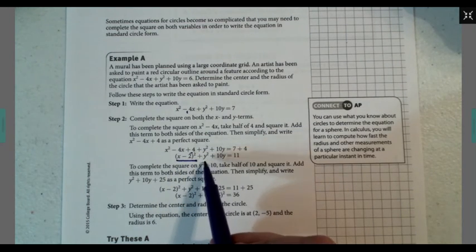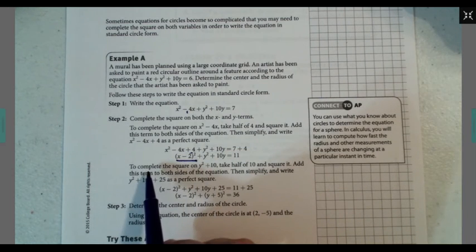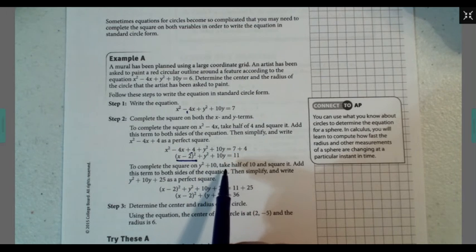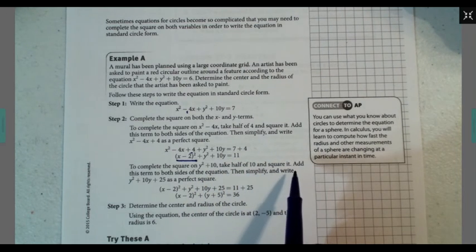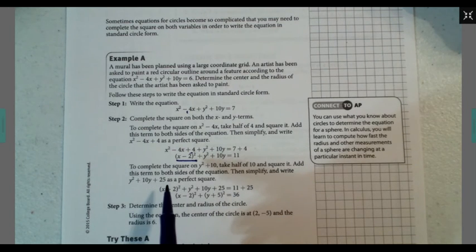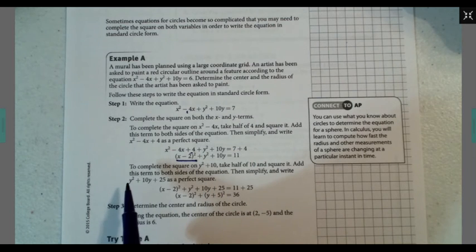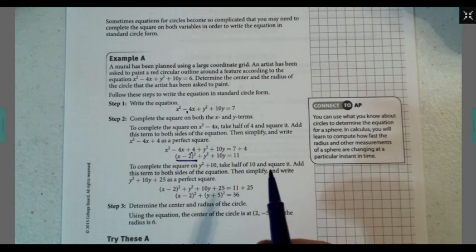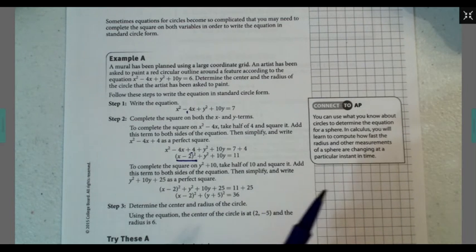Now they're going to do the same thing, but this time we're going to look at our y terms. It says complete the square, y squared plus 10y, take half of 10 and square it. Add this term to both sides. So 10 divided by 2 is 5. 5 squared is 25.